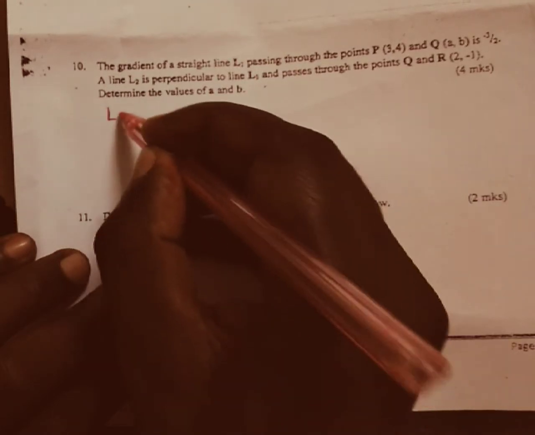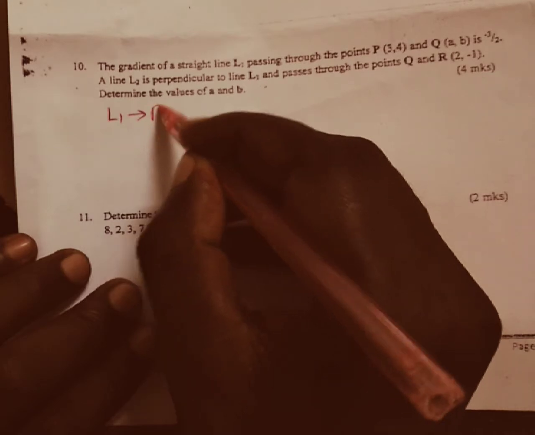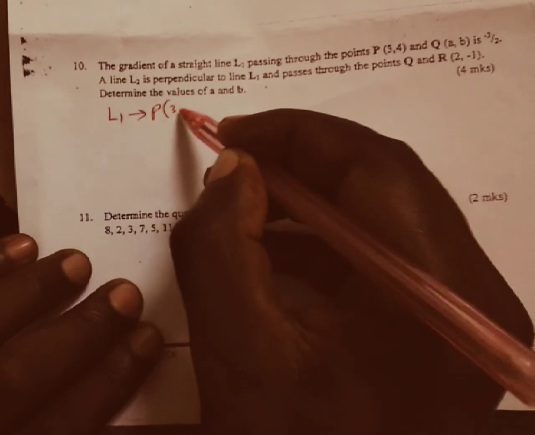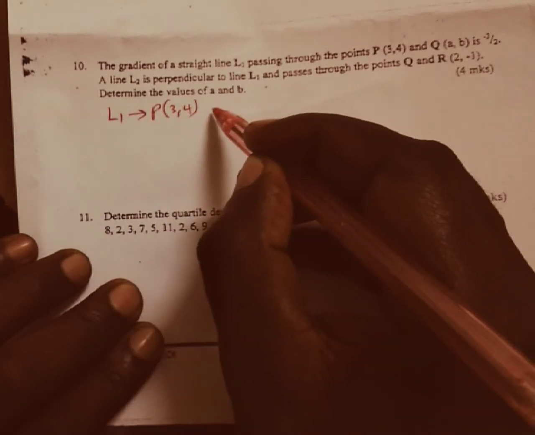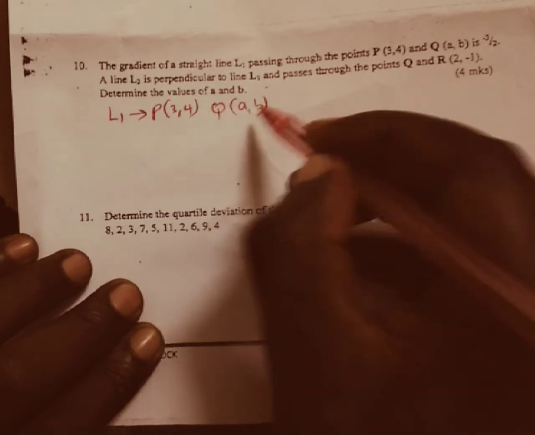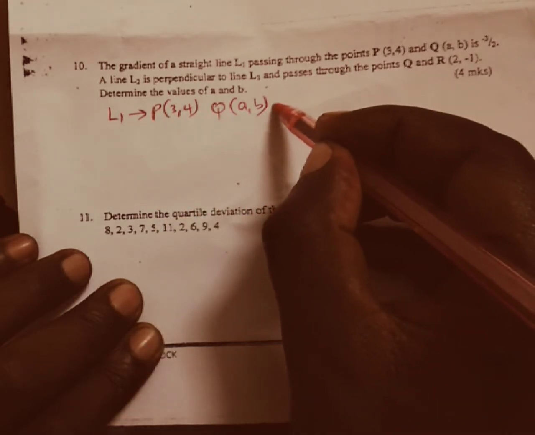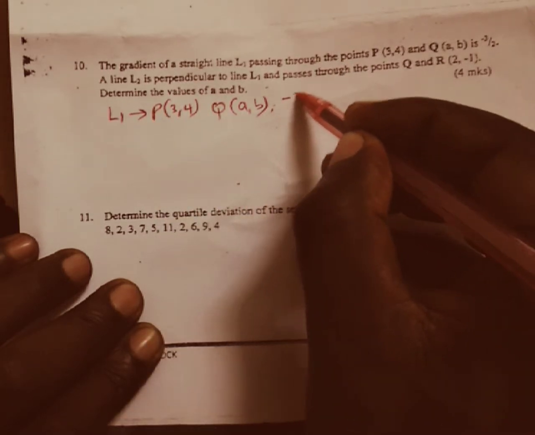We know line 1 passes through point P, that is point P with coordinates 3, 4, and also through another point Q with coordinates A, B, and the gradient of line PQ has been given as -3/2.